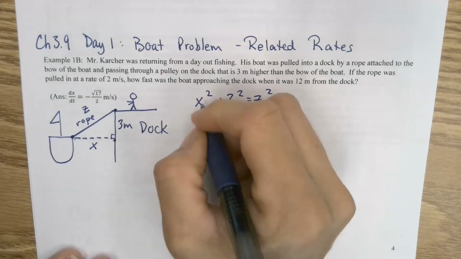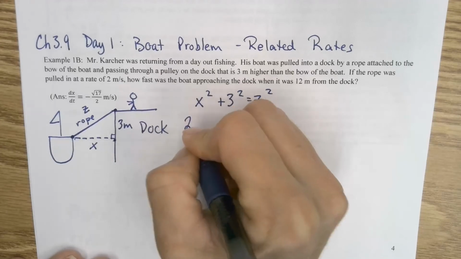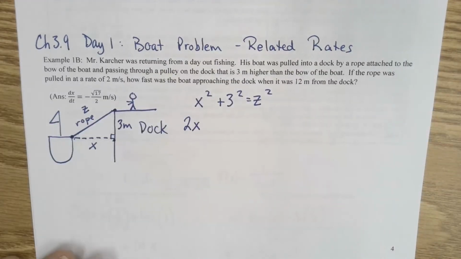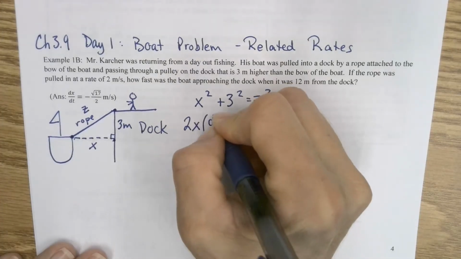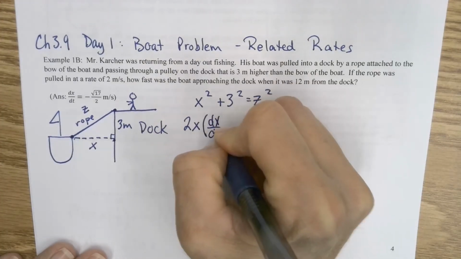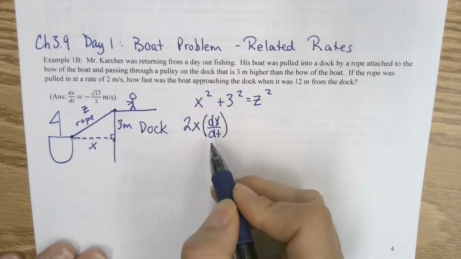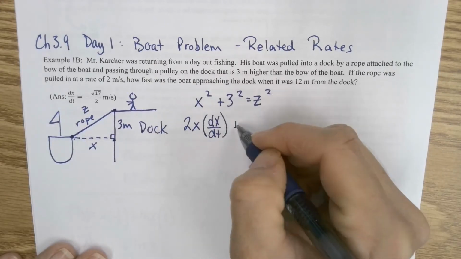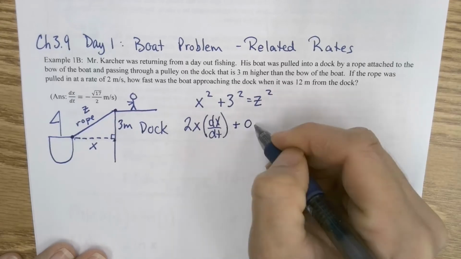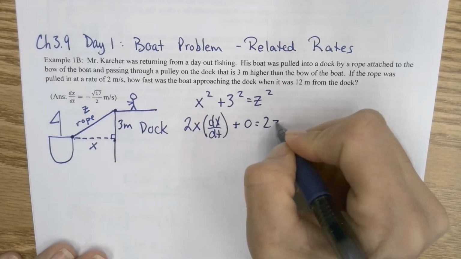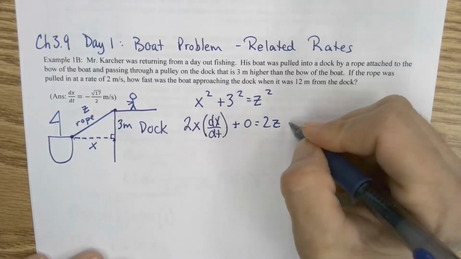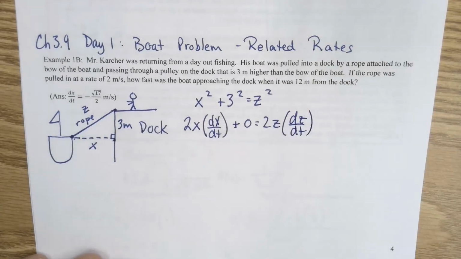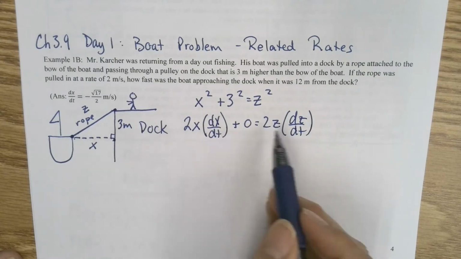So my derivative of x squared would be 2x. Now remember, we're using implicit differentiation. We're differentiating with respect to time. So we're going to include dx/dt, which means this is the derivative of x with respect to time. 3 squared is 9, but the derivative of 9 is 0. And on this side, the derivative of z squared is 2z times dz/dt. All right, so we've got 4 different variables we're working with.